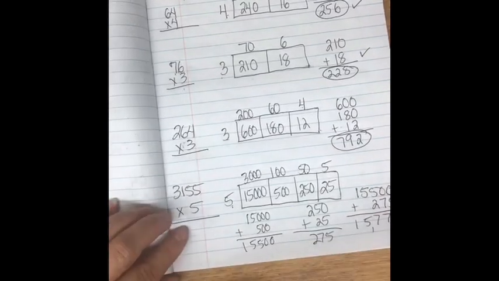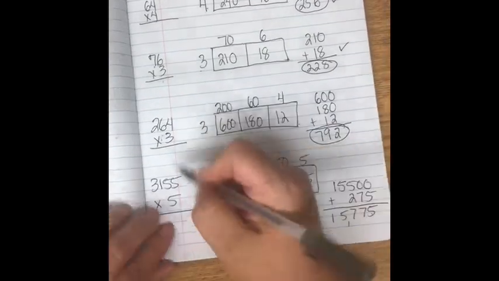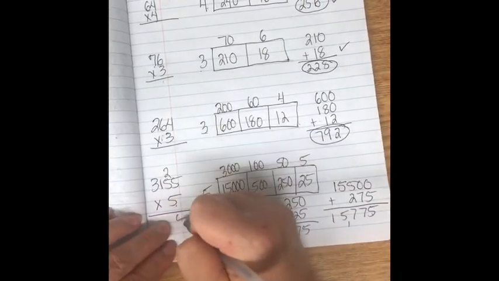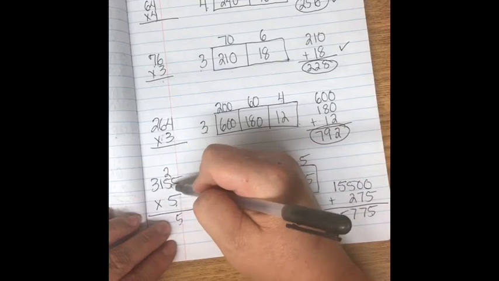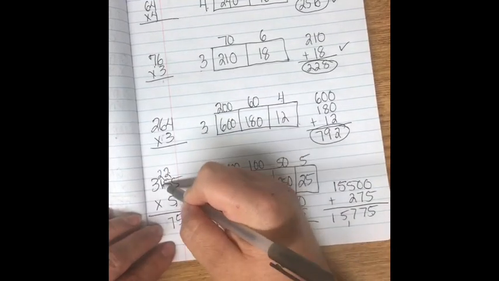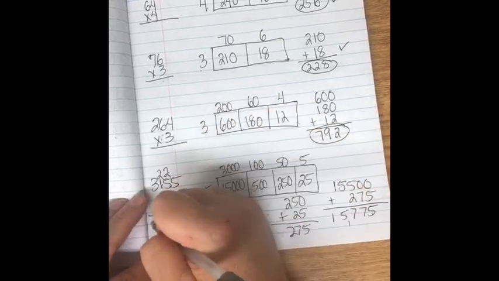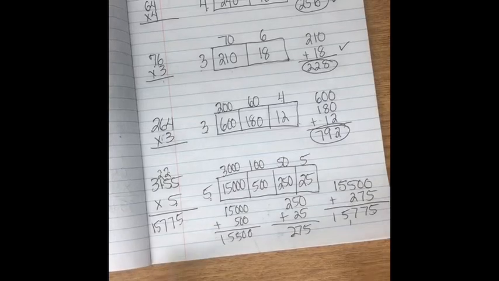Okay, and then I could always go back and check it with a traditional algorithm, which is 5 times 5 is 25. 5 times 5, 25 again, plus 2, 26, 27. 5 times 1, 5, plus 2, 7, and 5 times 3, 15. Add that right to the front. And I have a match, so I know they're correct.